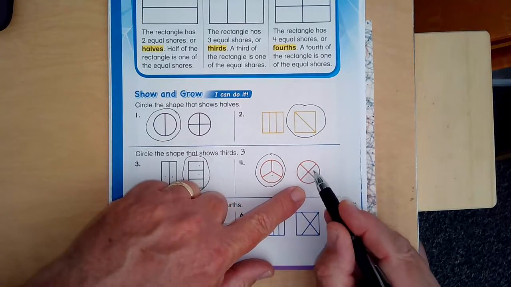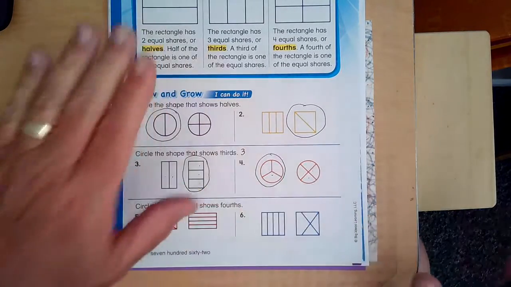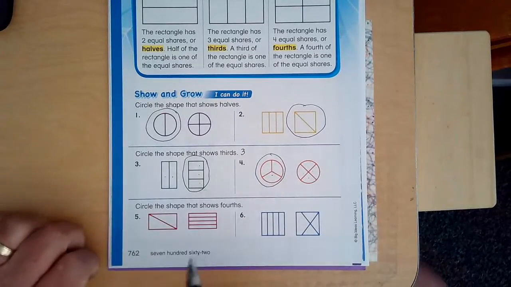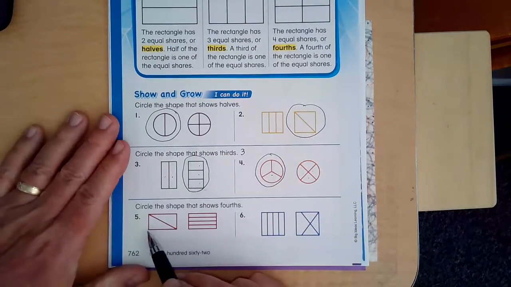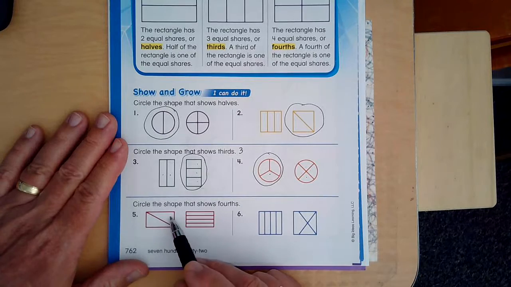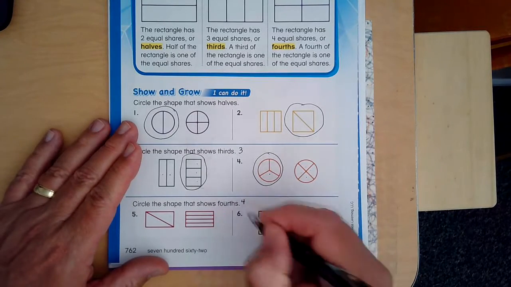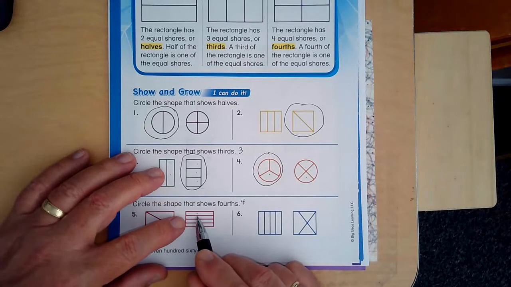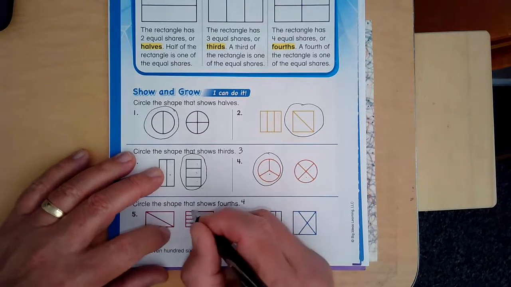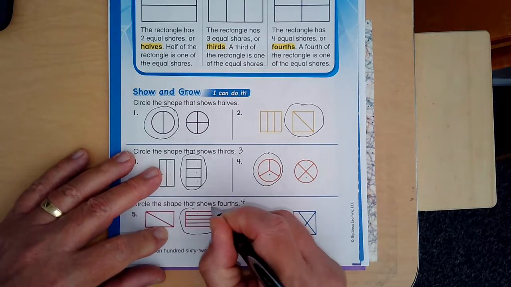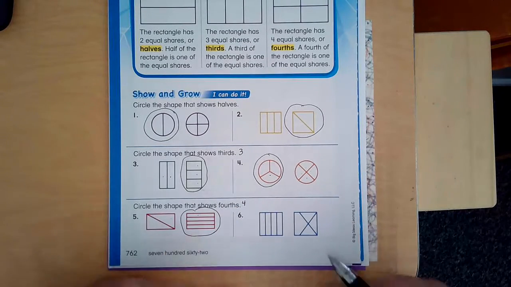I have 1, 2, 3, 4. That's not thirds. Now let's look for fourths. I have this section. There's 1, 2. That's only 2. Fourths needs 4. This one has 1, 2, 3, 4. There we are. Circling that one that has fourths.